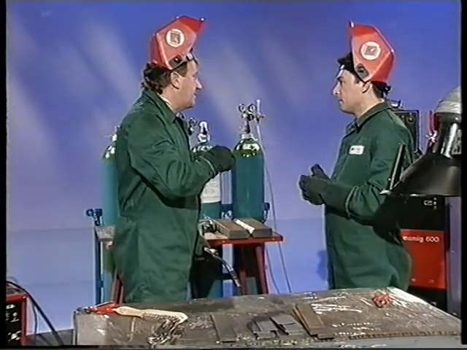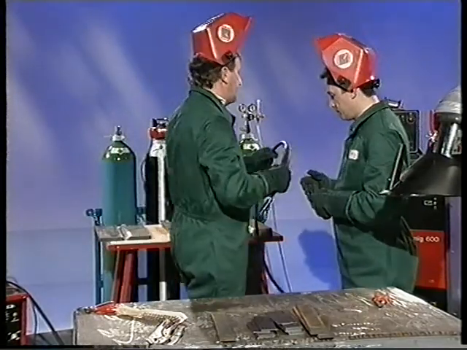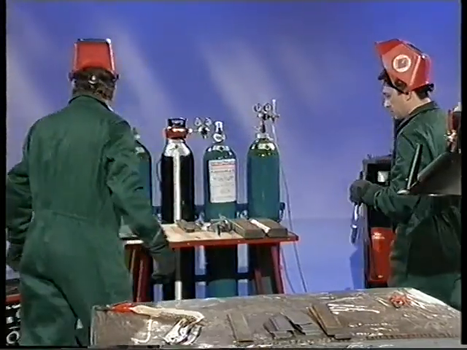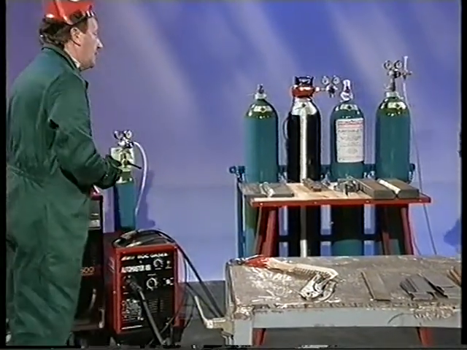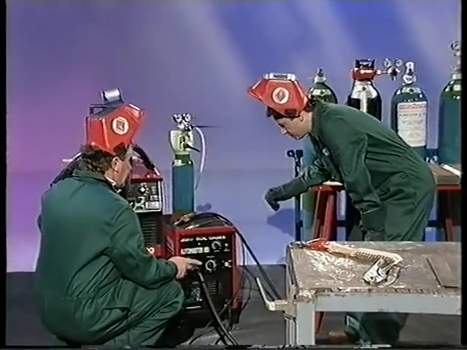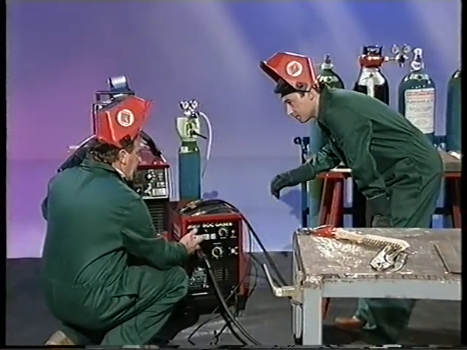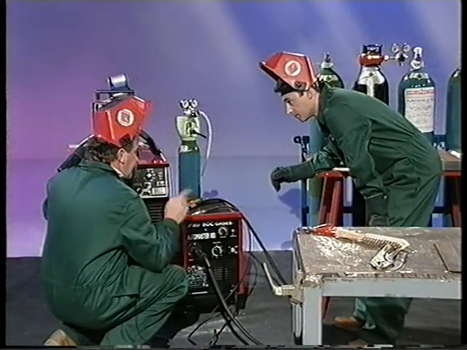You could change that machine over and use 0.8 or even 0.6mm wire, but it's far more likely that you would use one of these smaller, lighter industrial units such as this one. All right, so put that to one side. It's very much the same setup as we had before, but in this case, a lot smaller power output.